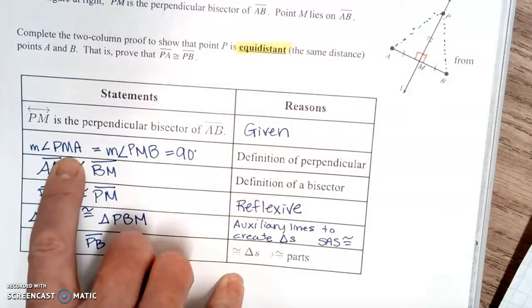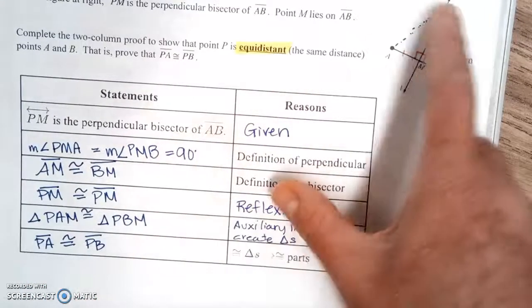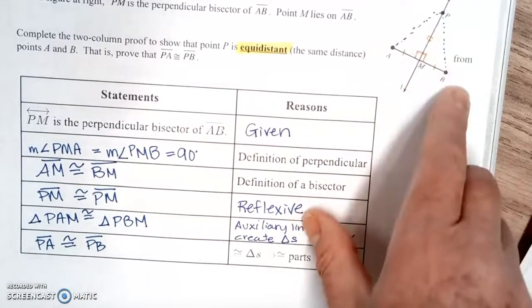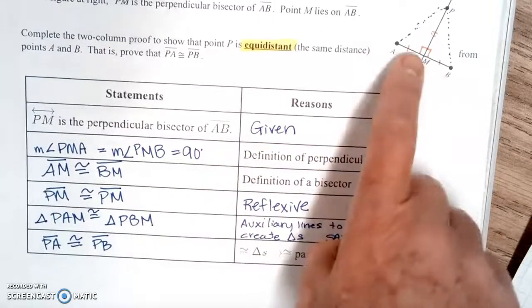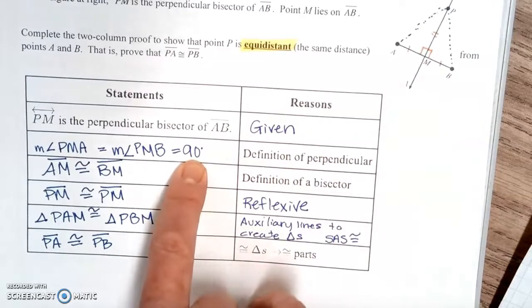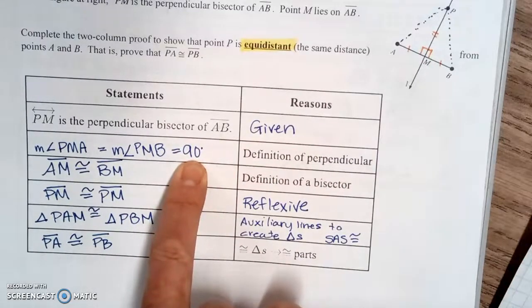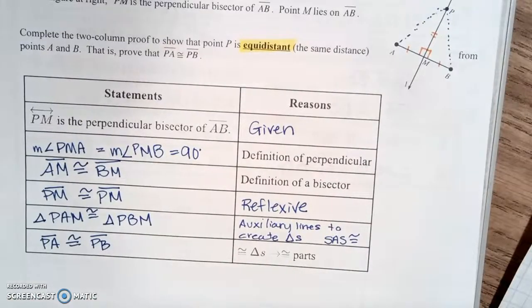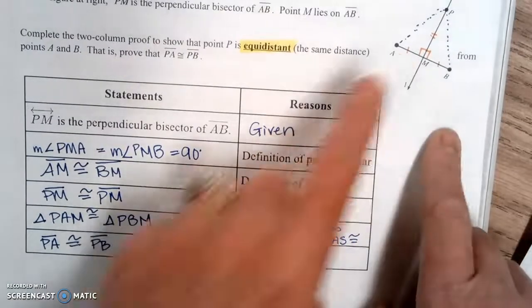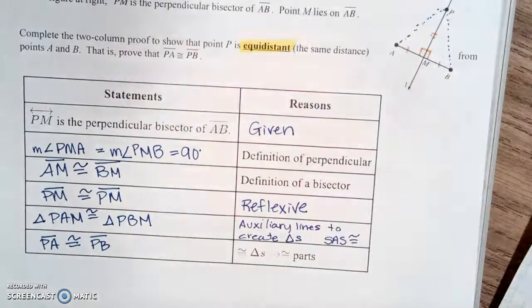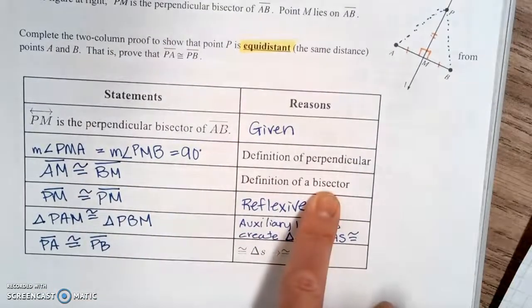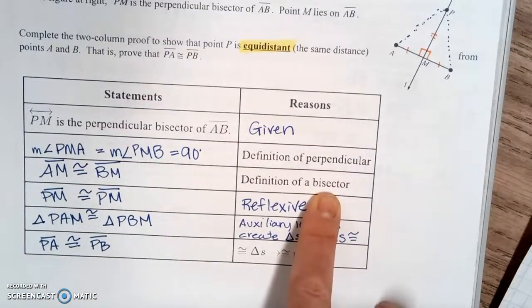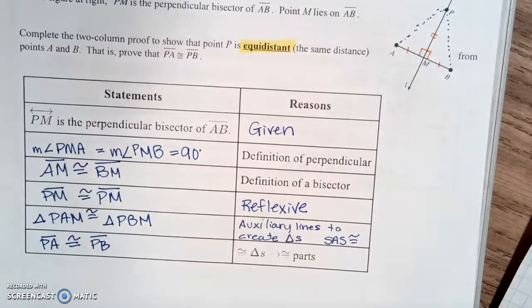So it creates 2 angles. It creates angle PMA and PMB. So PMA goes this way. PMB goes this way. Because we drew in the little box, that means they're each 90 degrees. That's the definition of what perpendicular means. Okay? And we also put a little tick mark here and a little tick mark there. That's because we know what bisector means. Bisector just cuts it exactly in half and makes the 2 pieces congruent to each other.